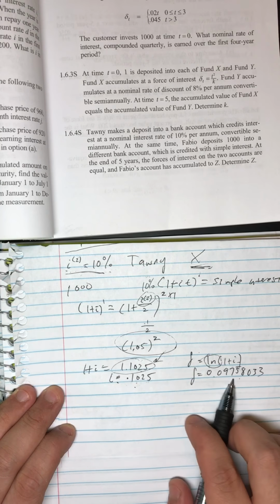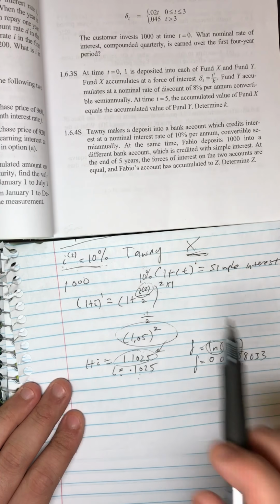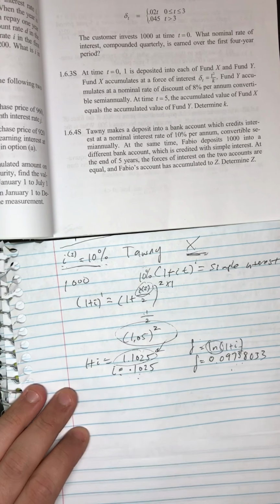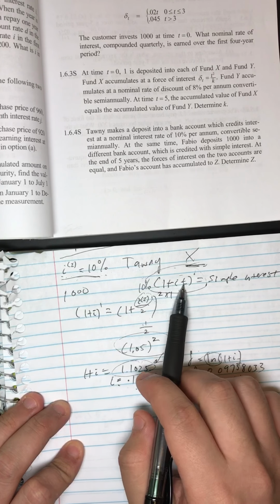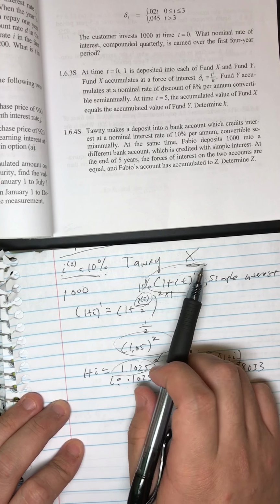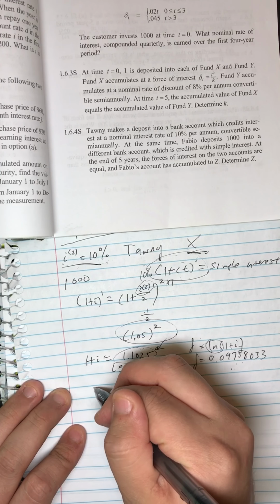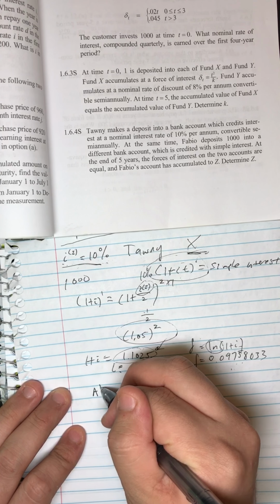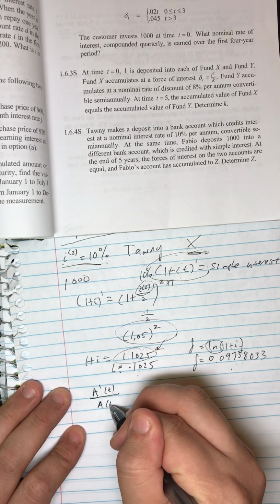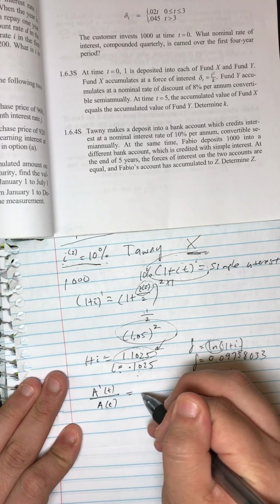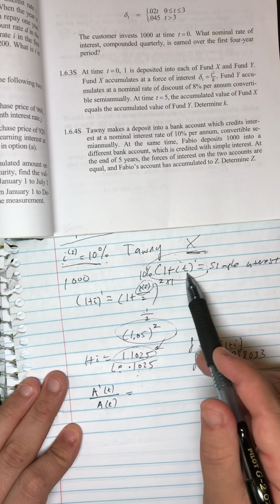Okay, so we do have Tani's, and now we need to calculate Fabio's. So we do have the simple interest formula that I gave you guys right here, 1 plus it. And to get the force of interest, the formula is the derivative of the amount function divided by the original amount function. This is the force of interest. So we will solve this using this.